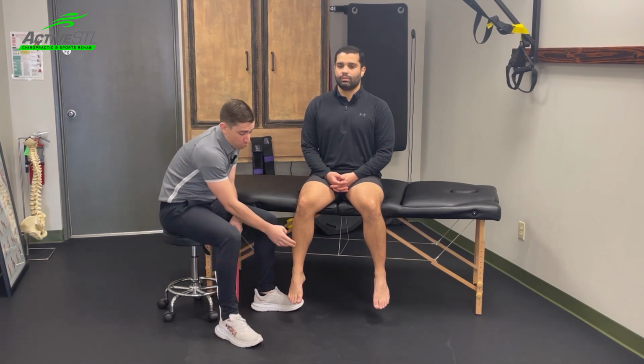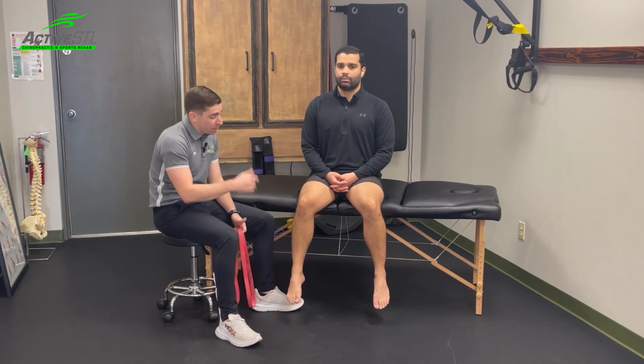So for our exam, for people that are coming in with shin pain, we have to rule out a few things, right? We might use a tuning fork to put on the bone to see if that vibration causes pain. We might have the patient do a hop test.